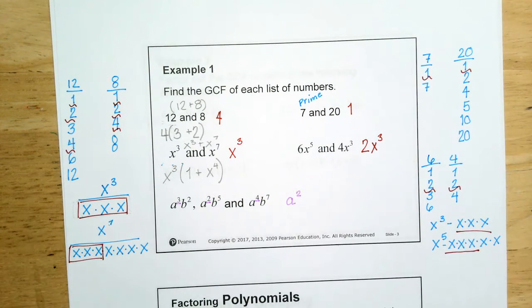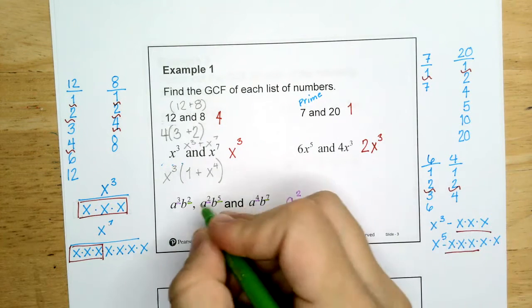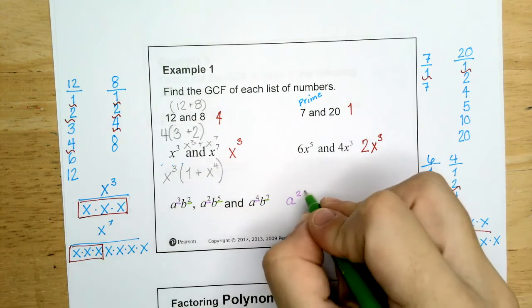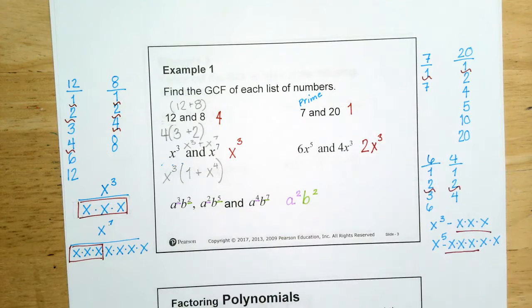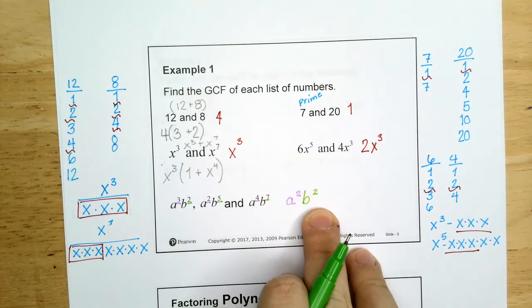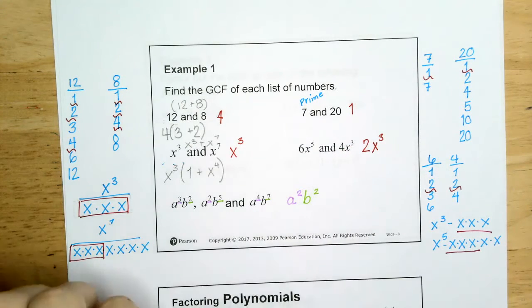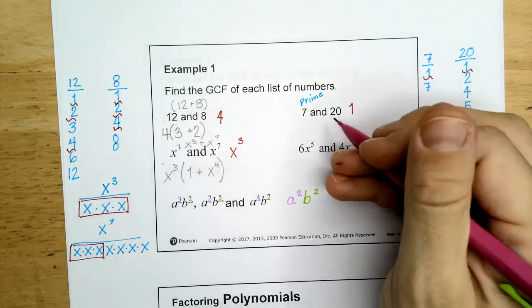And then when we look at B, we have b squared, b to the fifth, and b to the seventh. We have to take the smallest one, b squared, okay? So the greatest common factor of the three of these is a squared b squared. The greatest common factor of these two is 2x to the third. All right, and we can pretend like we're taking it out of these.